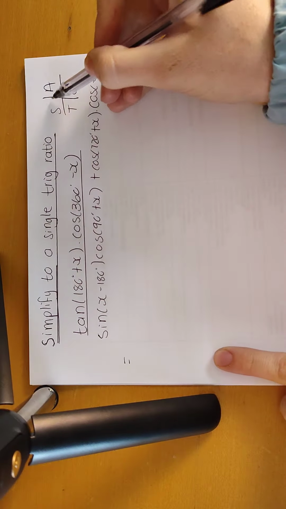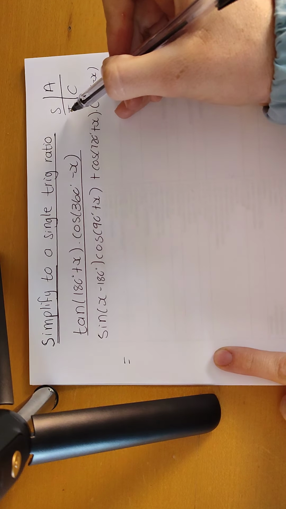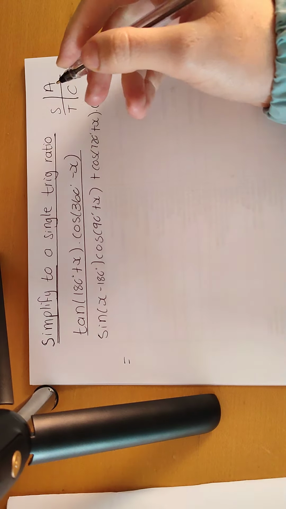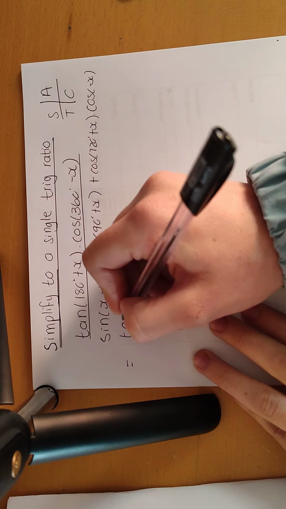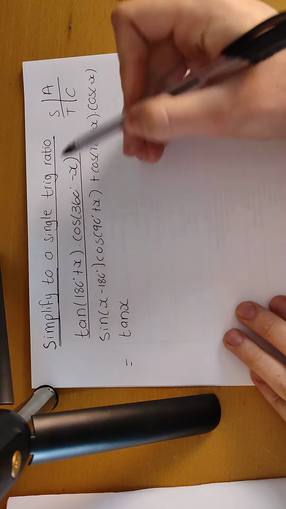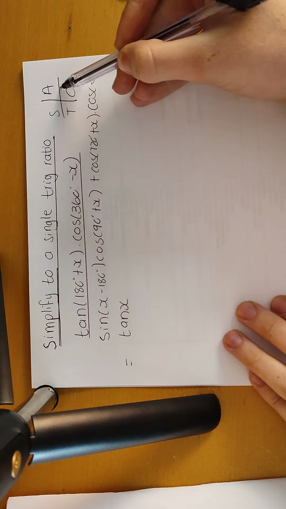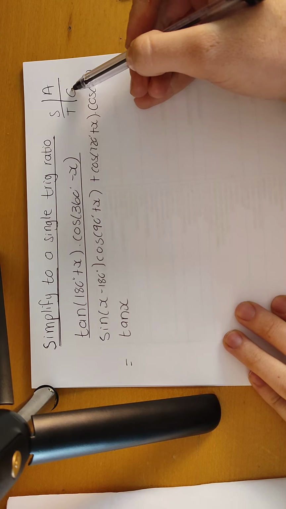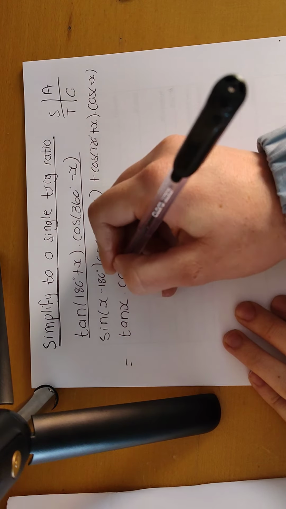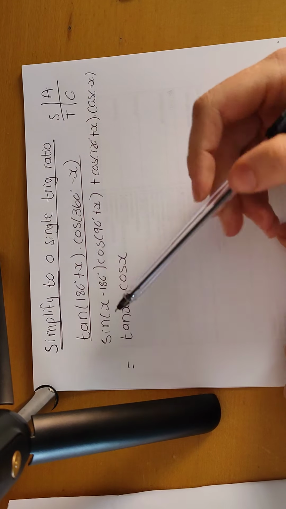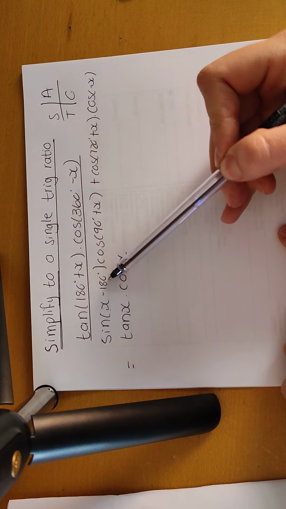Tan of 180 degrees plus theta is positive, meaning that it is just equal to tan x. Okay, now this is cosine of 360 degrees minus x in the fourth quadrant, and that is positive cosine x. Now this is x minus 180 degrees.